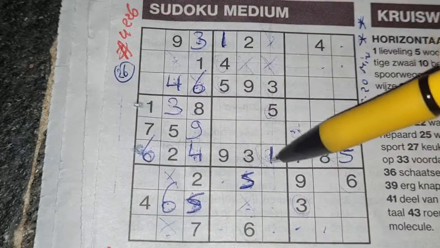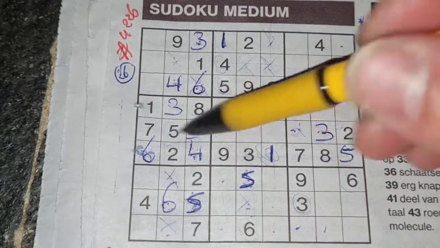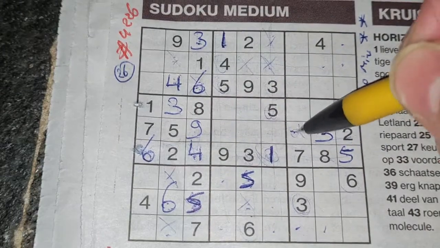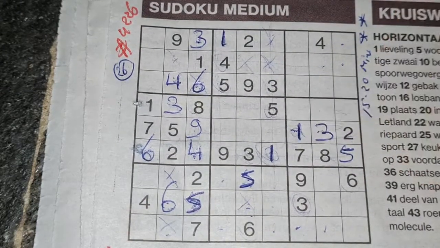1 in this row, 1 in that row. So the row between the middle row, the only place left for the 1 should be there.